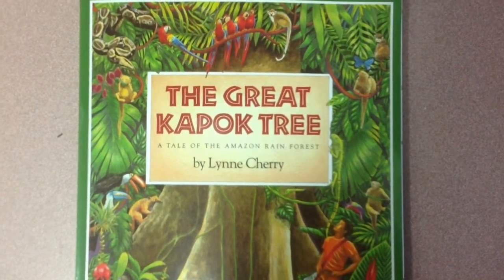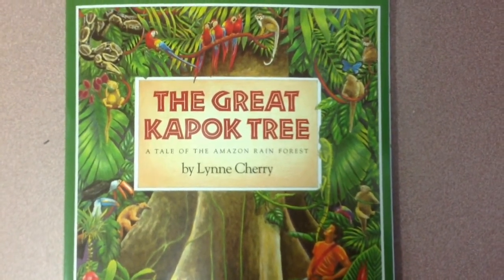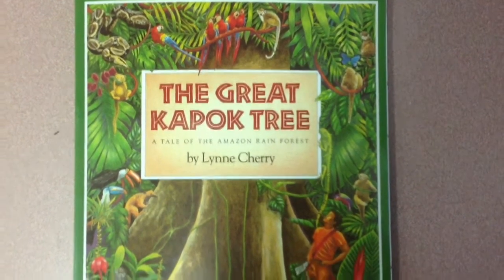The Great Kapok Tree, A Tale of the Amazon Rainforest by Lynn Cherry.